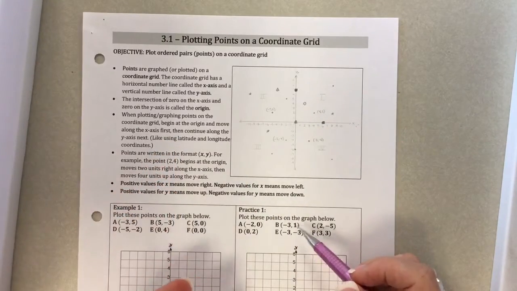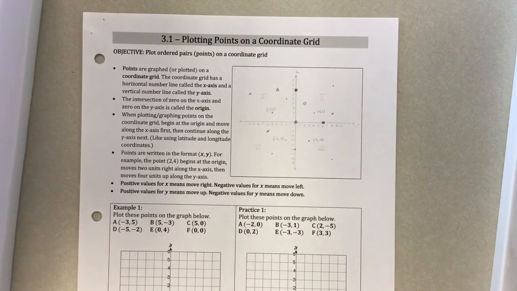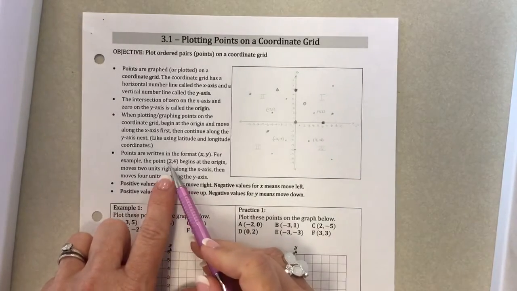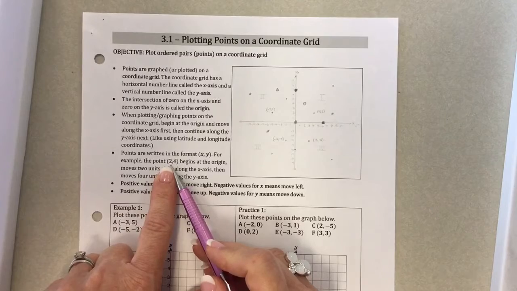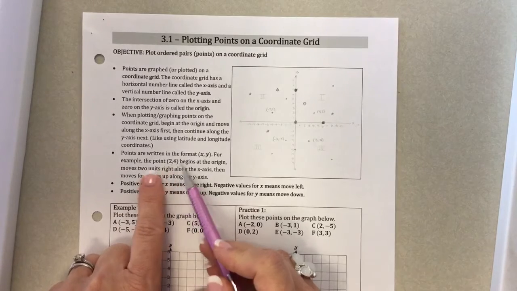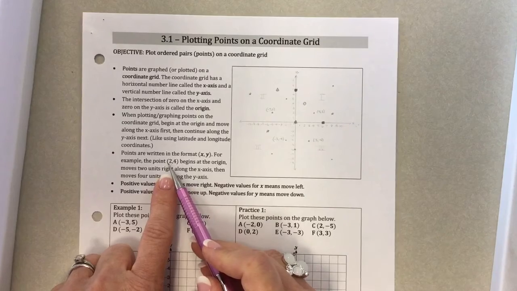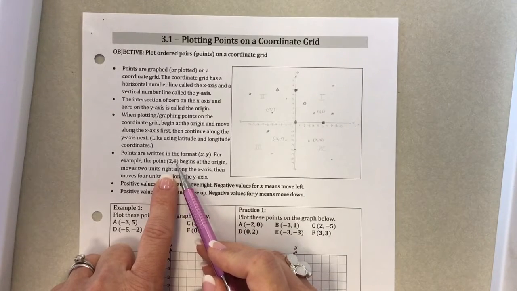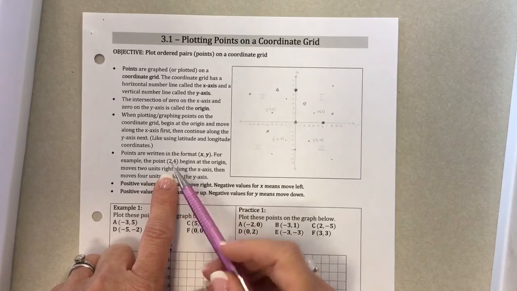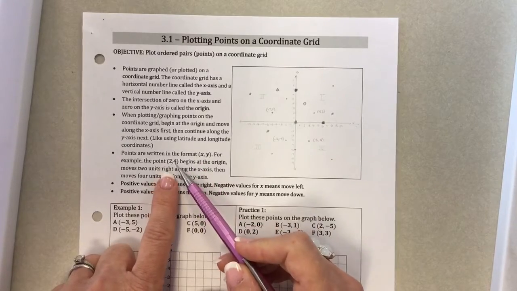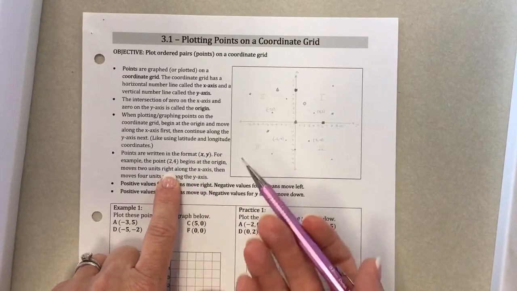So when given a point such as the point (2, 4), a point will always be in this format where you have parentheses and two numbers, and the numbers can be digits or decimals or positive or negative. It doesn't really matter as long as it's numbers, like something you could put in a calculator.